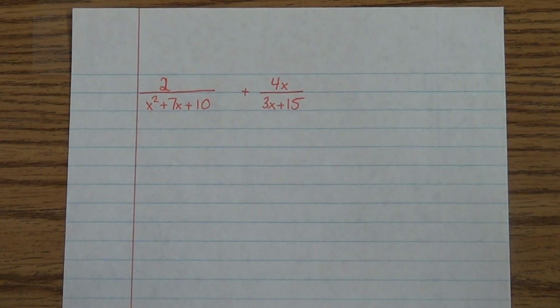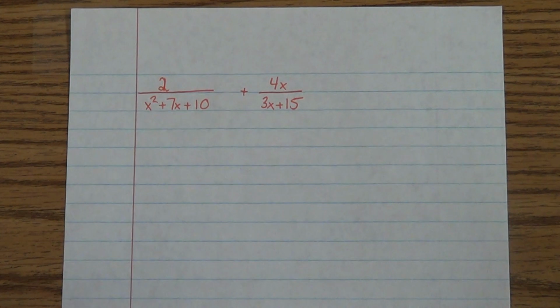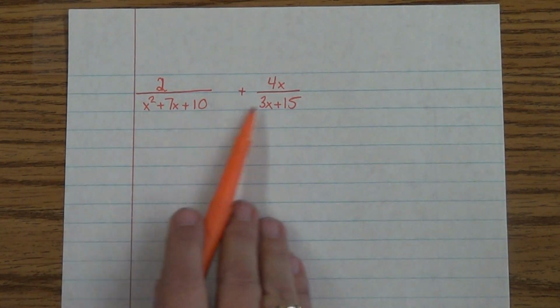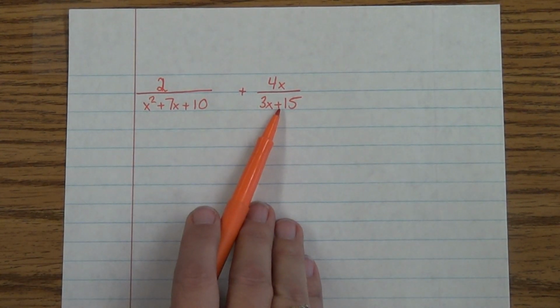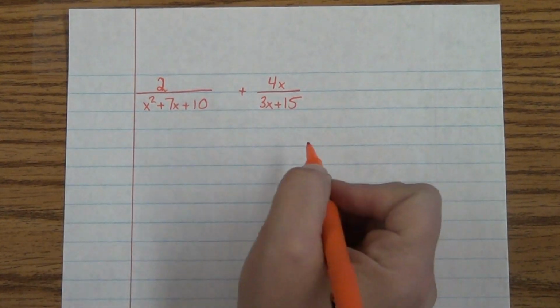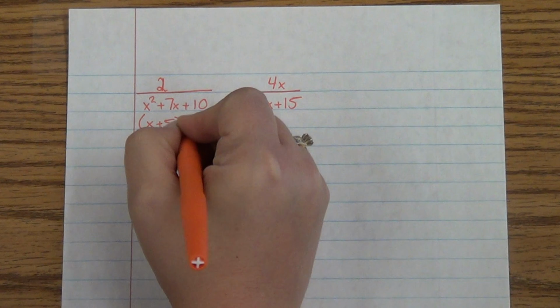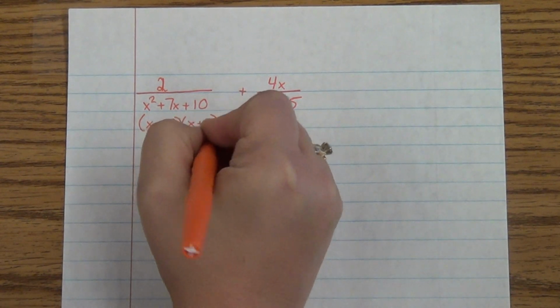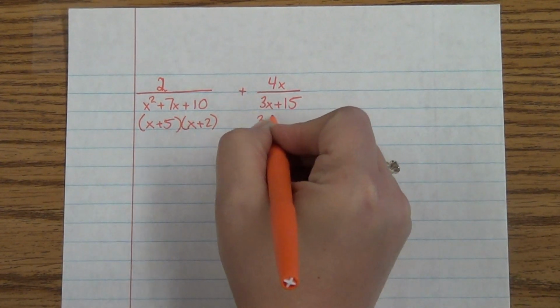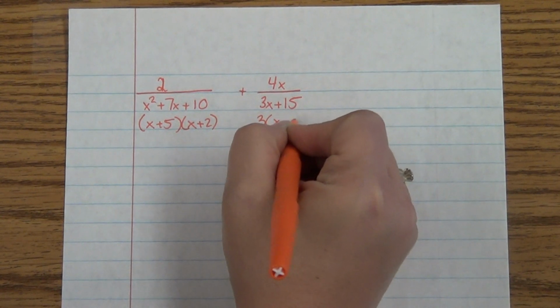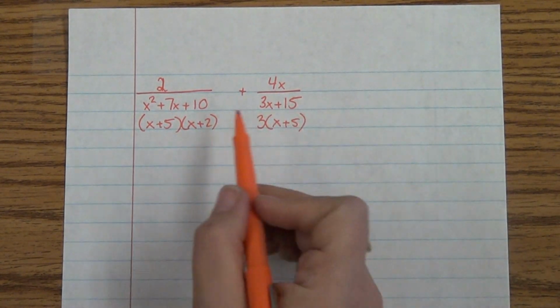So now again, we have to make our common denominator, but it's hard to see how in the world we would combine these two things together right now. So we want to do step number 1, which is factor. If I factor this left side, I get x plus 5, x plus 2. Factor this right side, I get 3 and x plus 5.